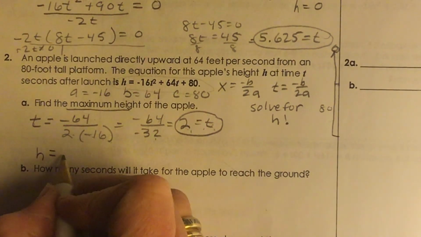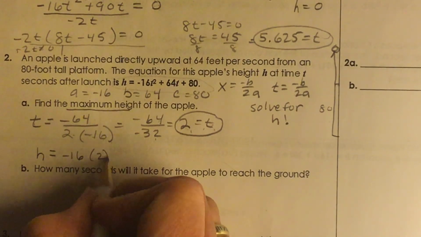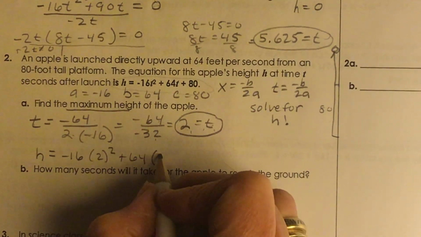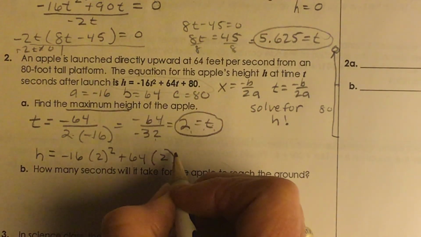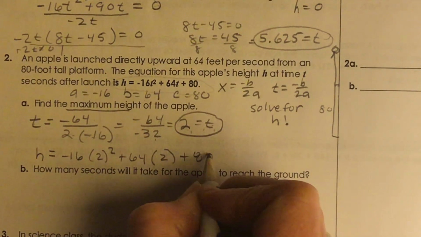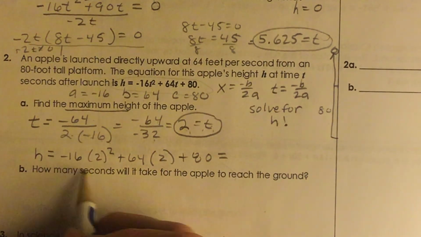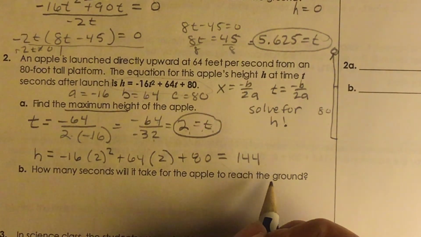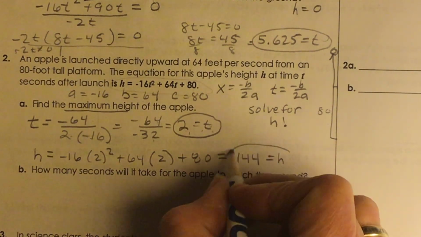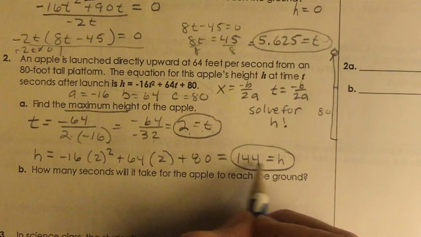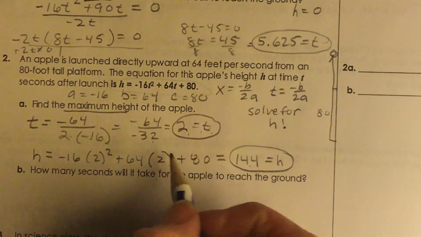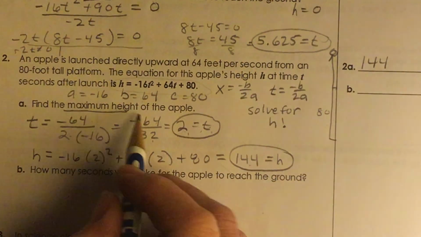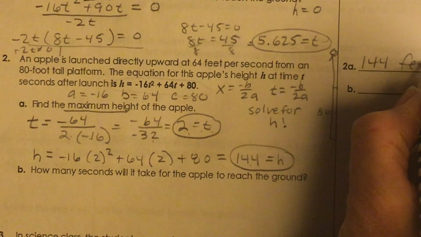That's my goal, okay? So I'm going to plug this back into my original equation. So h equals negative 16 times 2 squared, plus 64 times 2, because my t is 2, so whenever I see a t, I substitute 2 in, plus 80 equals, and when I put this all through a calculator, I'm not going to model that, but I am going to tell you that I get 144. So 144, that is the h. The h stands for the height, so that is the answer to 2a. So it's 144, and this is all feet, okay?